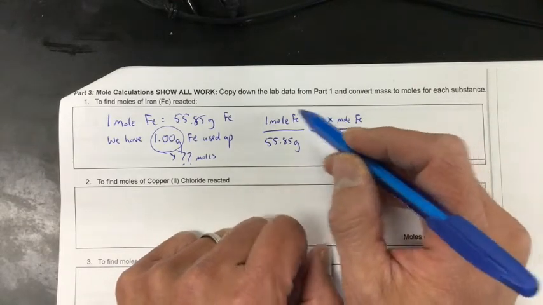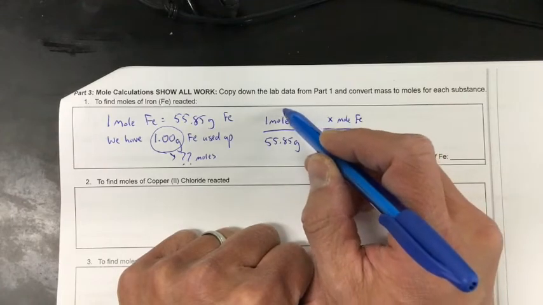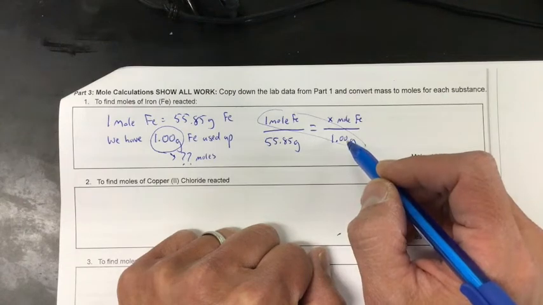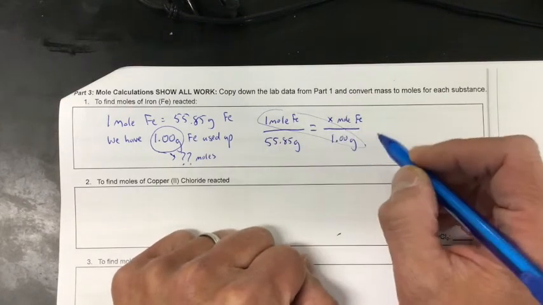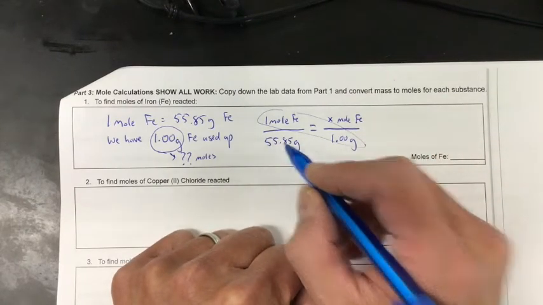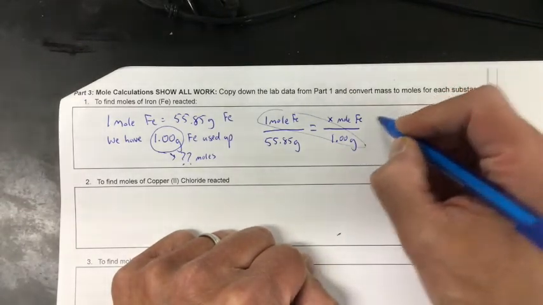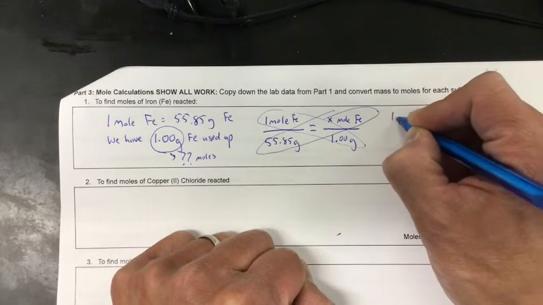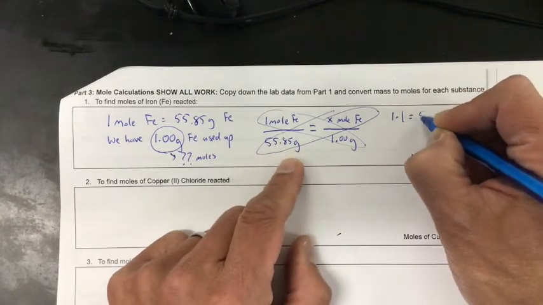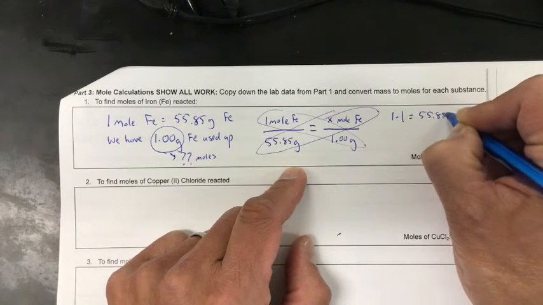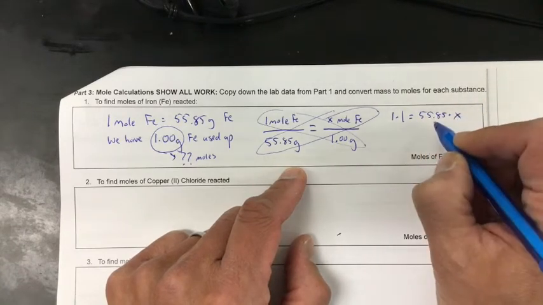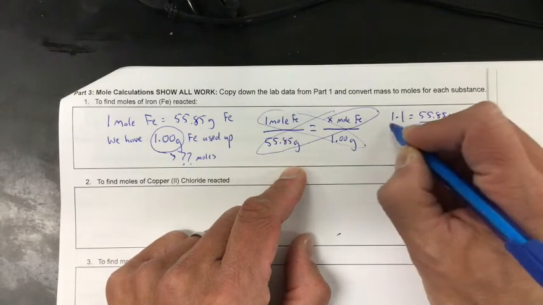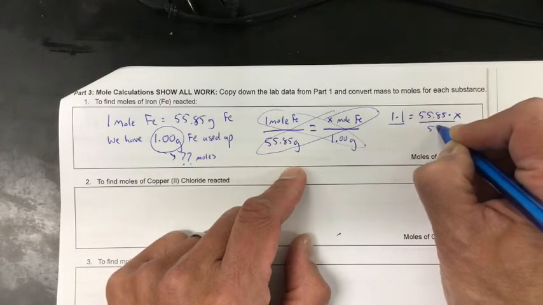And if you cross multiply these numbers here, and say we take these two here, multiply them out, and divide it by this number here. So the cross products are equal to each other. 1 times 1 is equal to 55.85 times X. And then if I get X by itself, I divide both sides by 55.85.